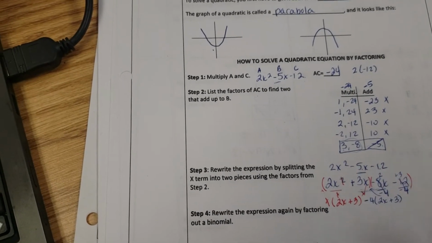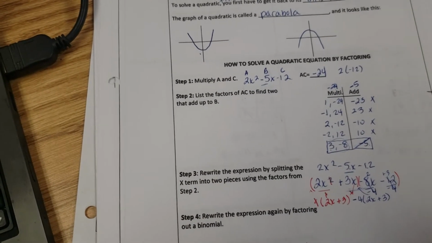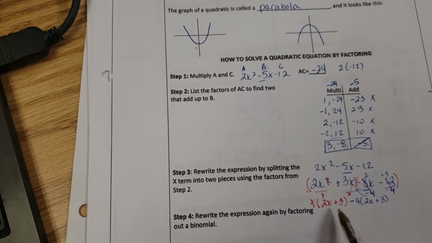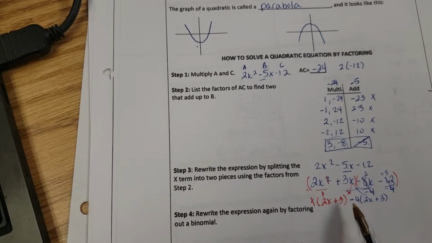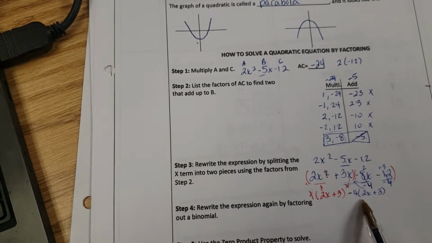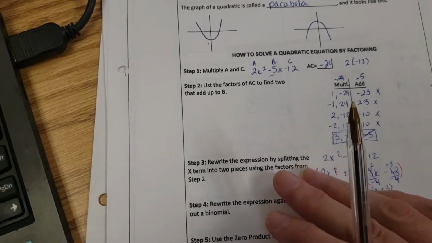So I want you to go ahead and flip over again to the other side of this paper and do this next step, step 3, and see what you get.